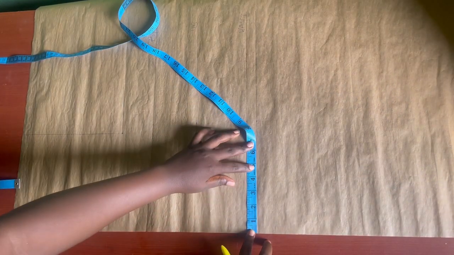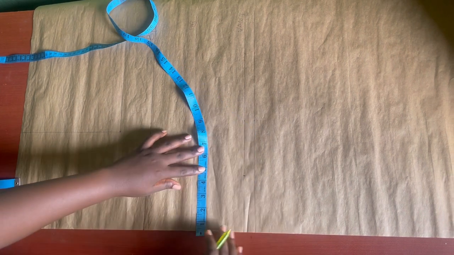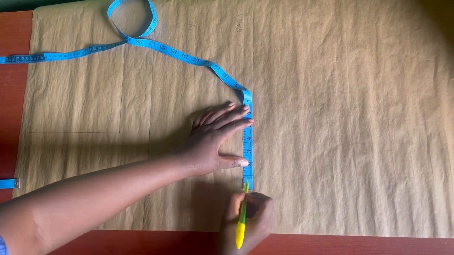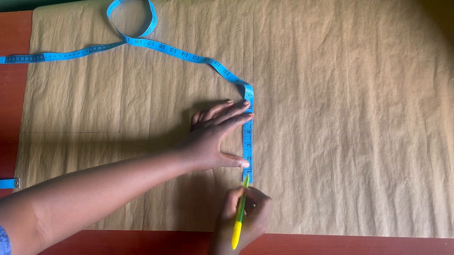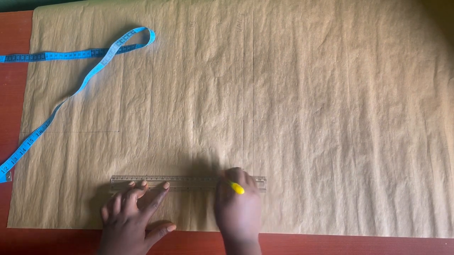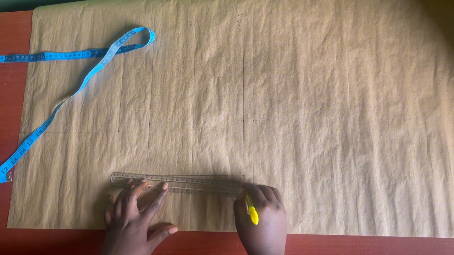So on the waistline, I'm going to go in by my bust span measurement divided by 2, which is 4 inches. I'm going to mark 4 inches on my waistline, on my under bust line, and on my bust point line. Now coming back to the waistline, I'm going to go out from that 4 inches I marked by half an inch, and I'm going to connect this upwards to meet my bust point line. So I'm just trying to draw out my darts, just a basic dart in this case.